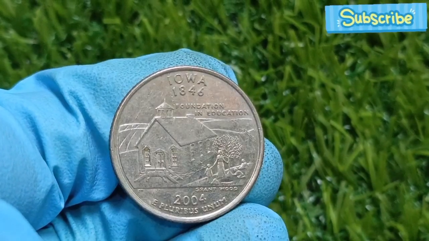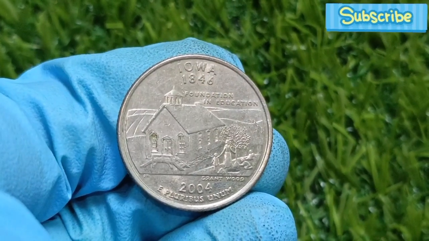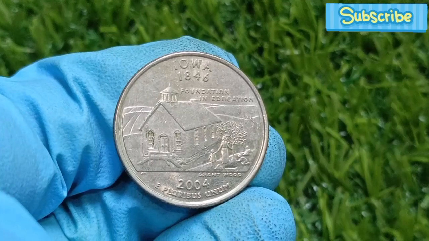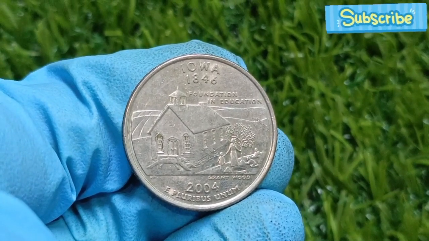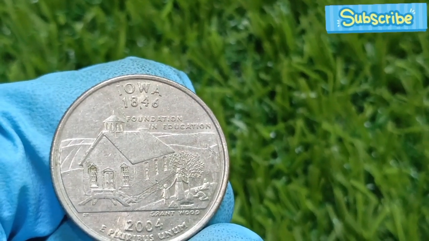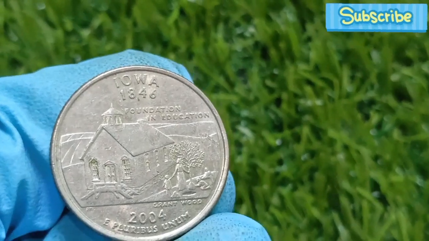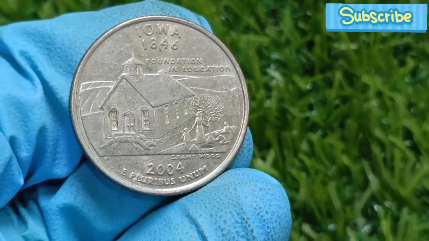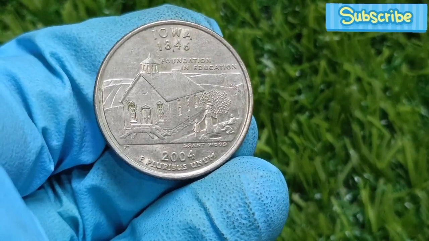Zoom on mint mark location. Just next to Washington's ponytail, you'll see a small mint mark, in this case a D, which stands for the Denver Mint. Minting and distribution. The 2004 Iowa Quarter was minted at 3 locations: Philadelphia Mint, P mint mark; Denver Mint, D mint mark; and San Francisco Mint, S mint mark, producing proof coins for collectors.